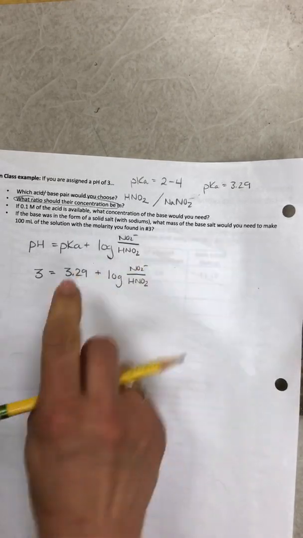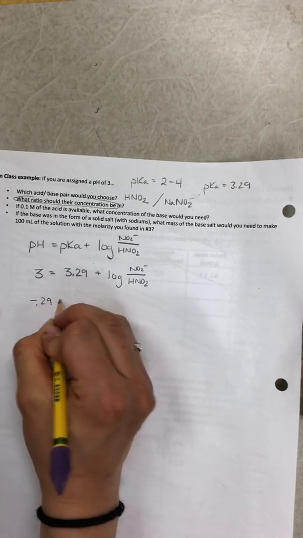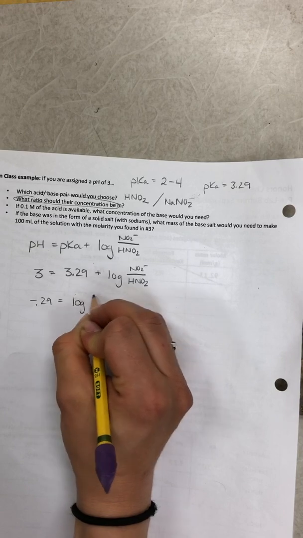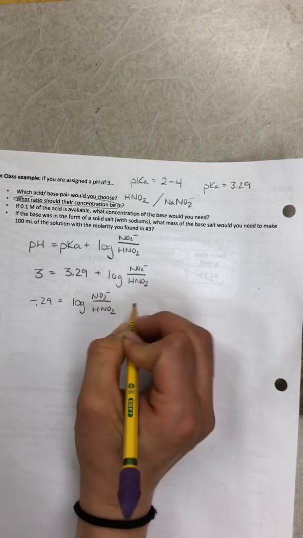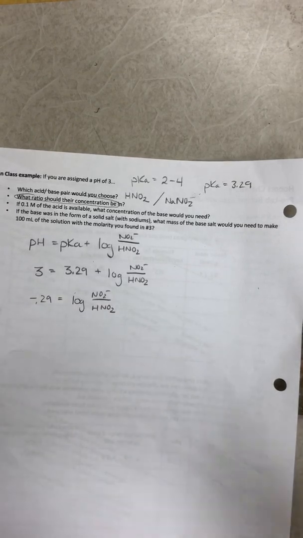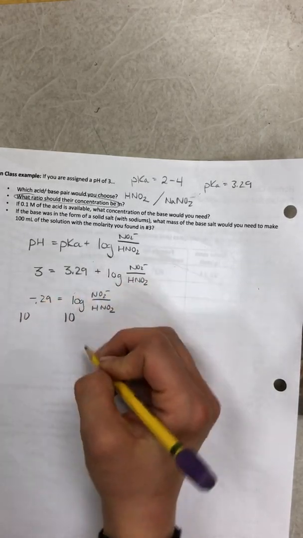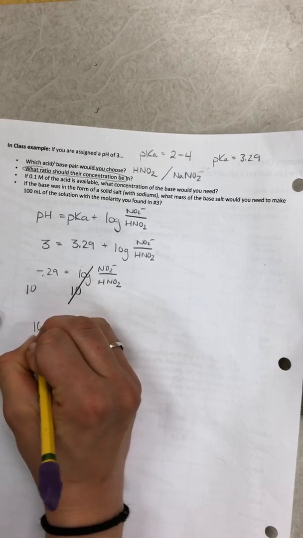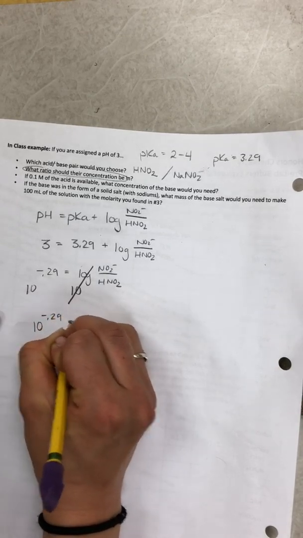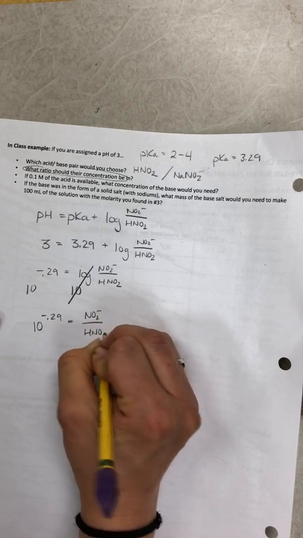To do so, I'm going to subtract 3.29 from both sides, and I'm left with this. To get that ratio, I need to undo a base 10 log. To do so, I'm going to raise both sides to the power of 10. By doing that, the log goes away, and 10 raised to negative 0.29 is equal to the base over the acid.